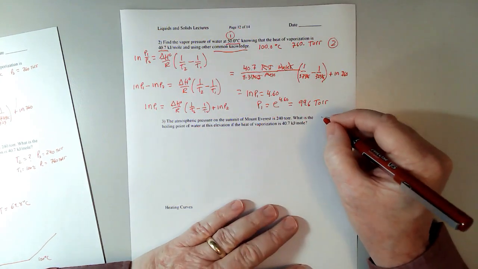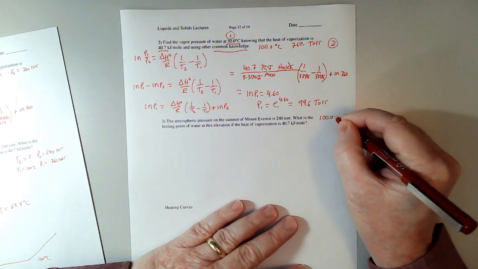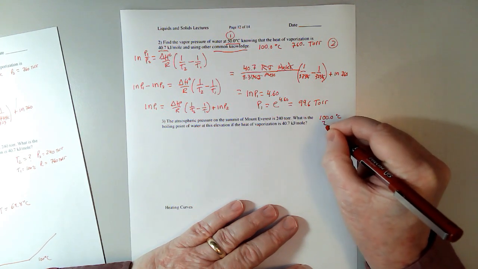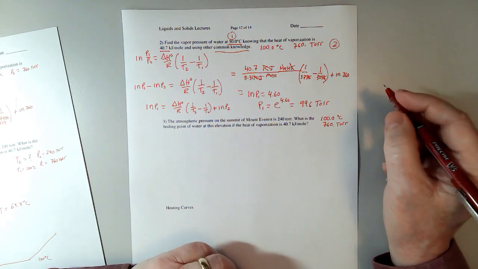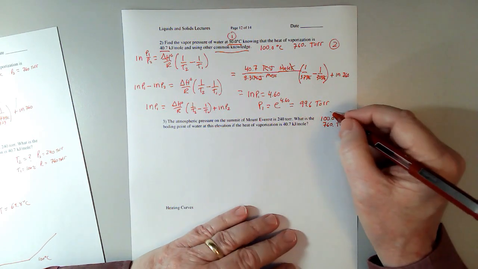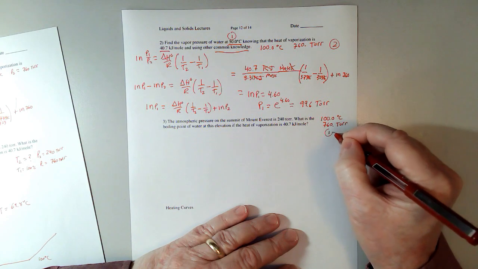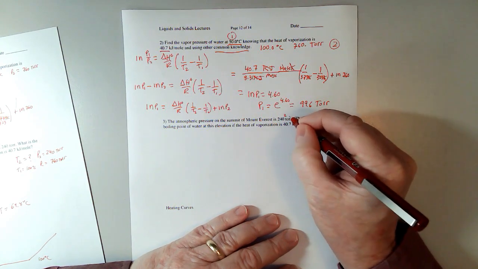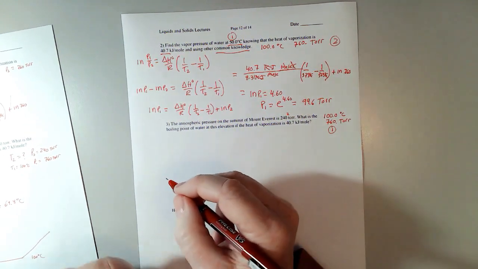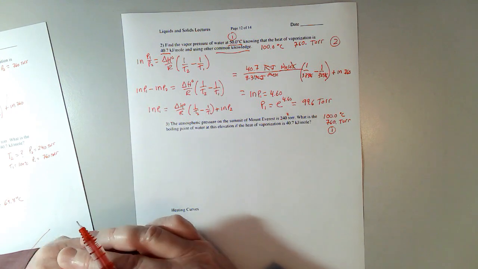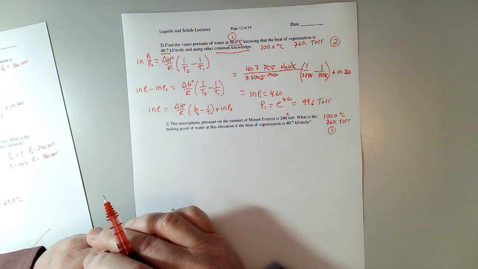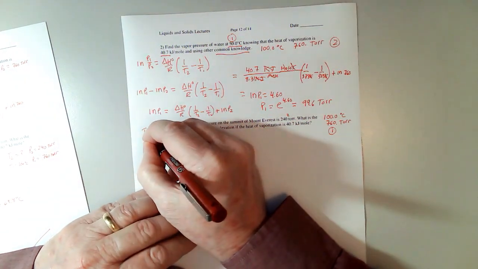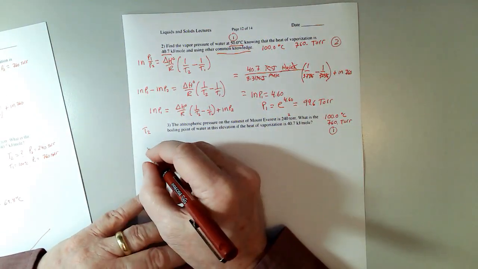And again, I'm going to need to know that water boils at 100.0 degrees Celsius, and that vapor pressure is 760 torr. Okay? So this time I think we'll call this set number 1, and we'll call that set number 2. So what am I looking for? I'm looking for a temperature, okay? T2. T2 is my goal. So the algebra is a little more complicated.